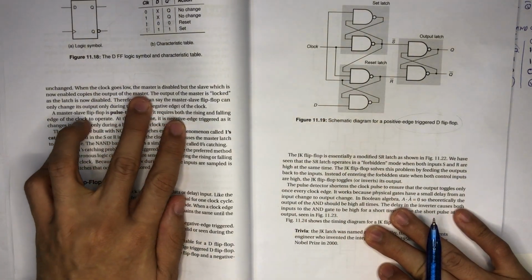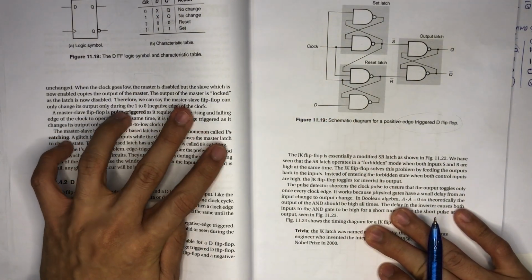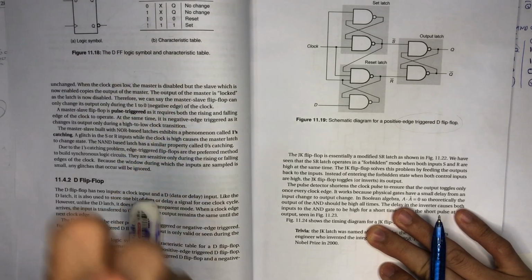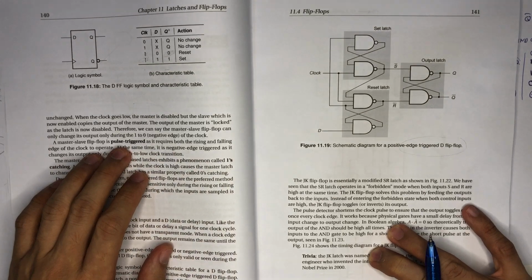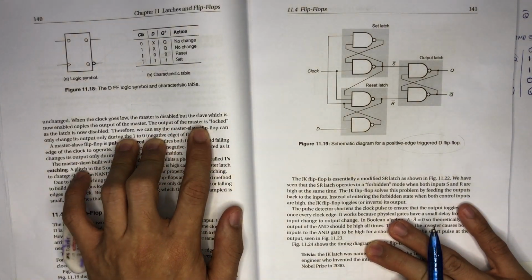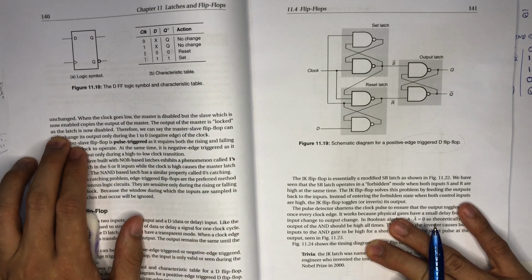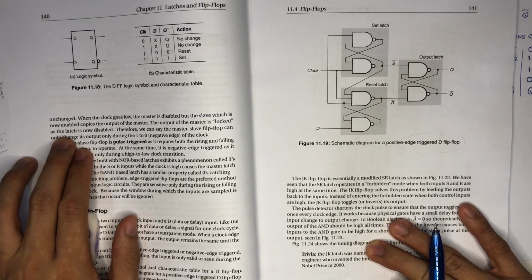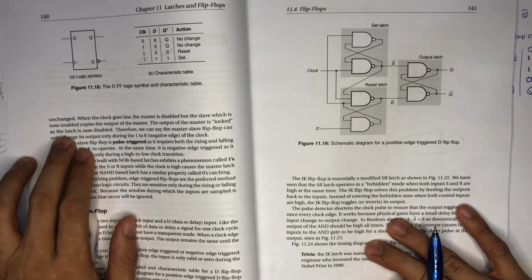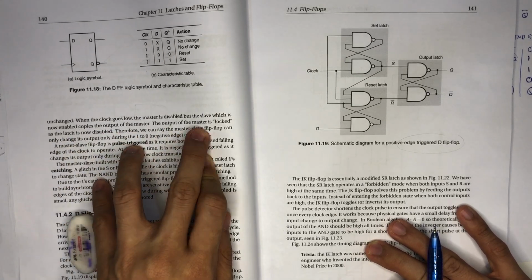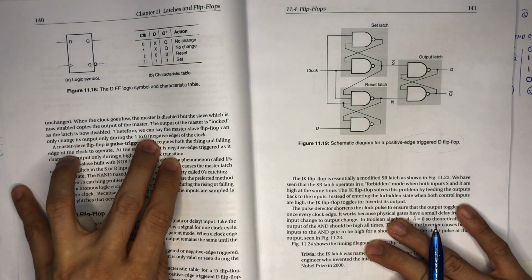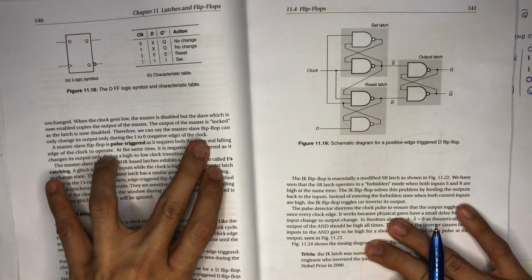Okay, when the clock goes low, the master is disabled, but the slave, which is now enabled, copies the output of the master. So it will take whatever value of the master and take it as its input. The output of the master is locked as the latch is now disabled. So whatever 0 or 1 value at that time, it will be locked because it is disabled. Therefore, we can say the master slave flip-flop can only change its output during the 1 to 0 negative edge of the clock.